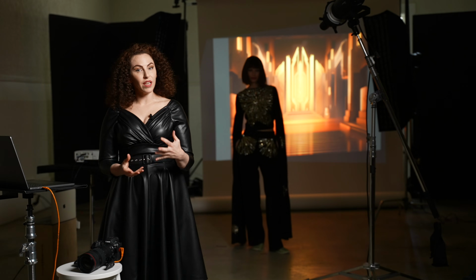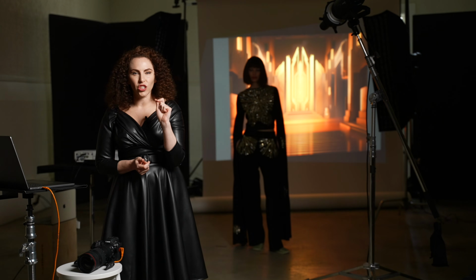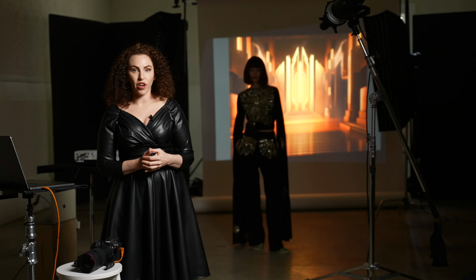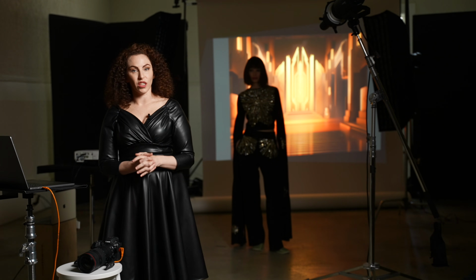Sometimes working with continuous light might actually be easier to make the scene look more believable. For example, you can dial in the exact color temperature that you want to match the environment. You can see it in real time. However, in this instance, we are going to be using strobes.